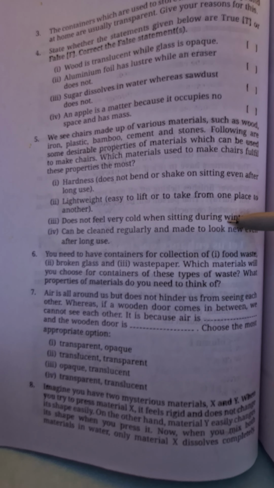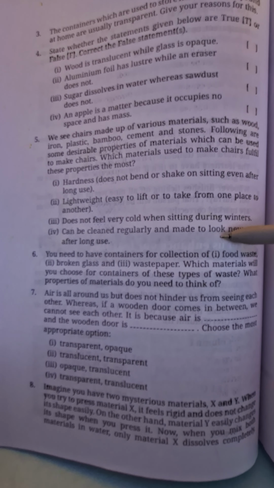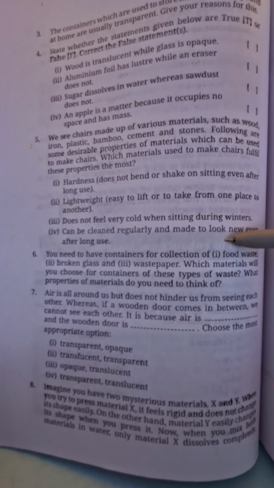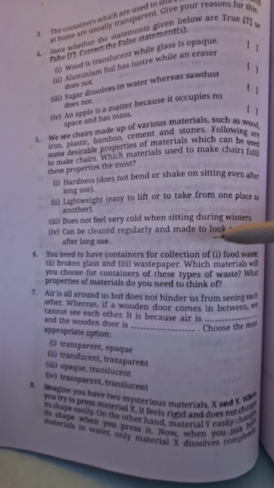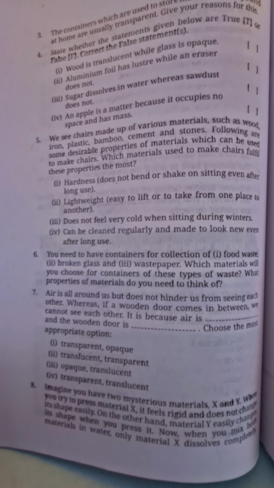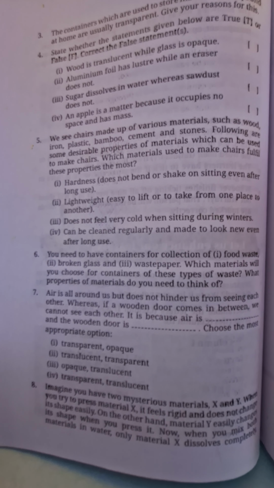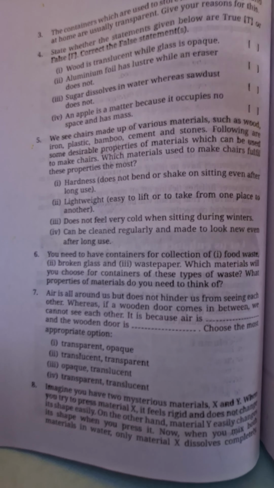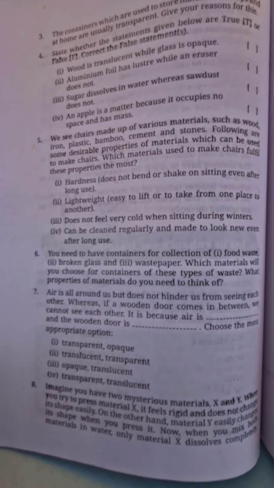Cold: plastic and bamboo are generally not cold, but cement, stone and iron get cold in winters. Now what can be cleaned regularly? Dekho, plastic is very easy to clean at home, and can be made to look new even after long use. Bamboo is difficult to clean, cement and stone are also very easy to clean.